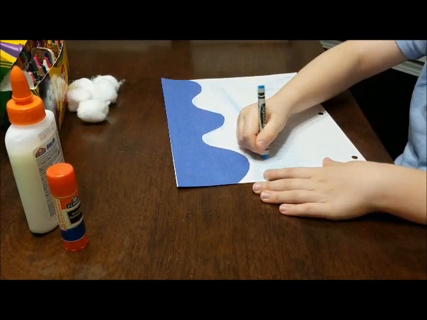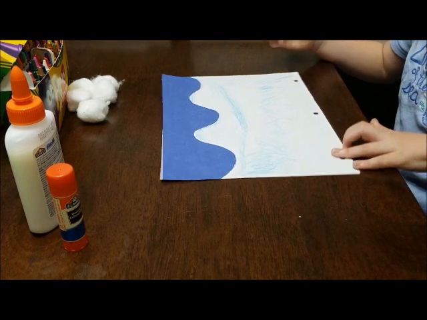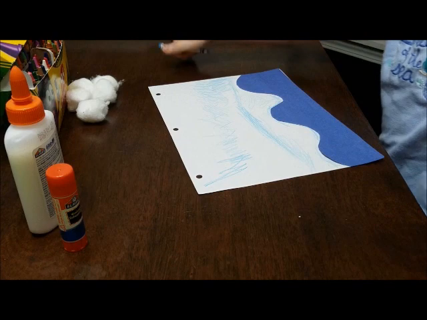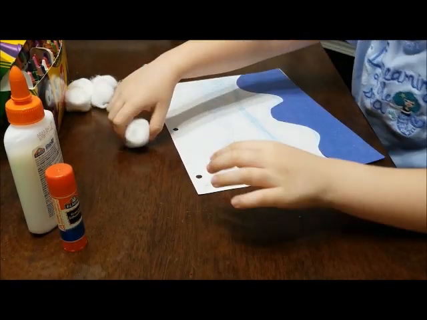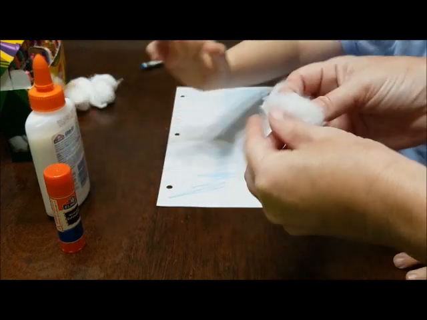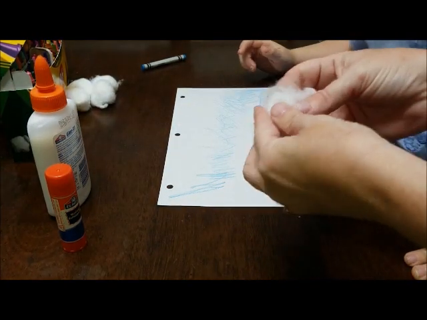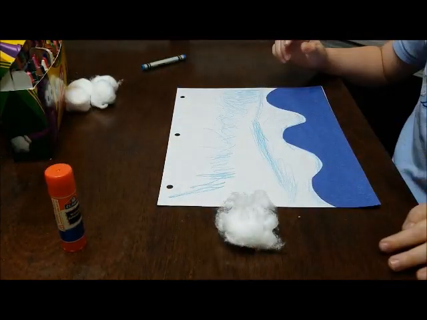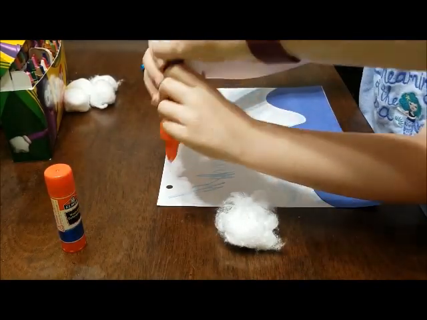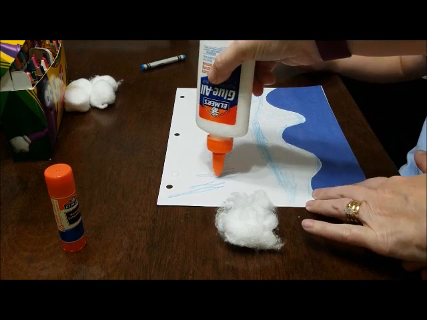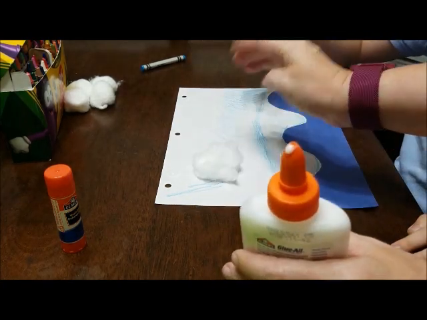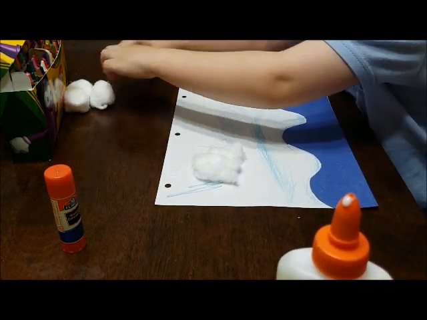All right, sis, we'll finish coloring that in just a minute. We're going to glue some clouds up on the top, okay? Okay. All right, so we're going to pull them apart a little bit, make them fluffy, like that. And then we're going to, where do you want to put some glue? No, not that far up, baby. All right, there you go. Put some right there. Can you pull one apart like I just did?